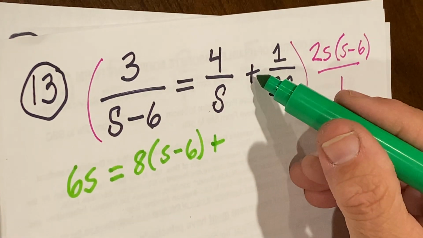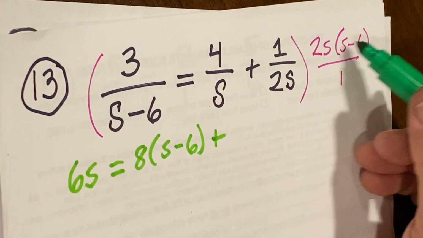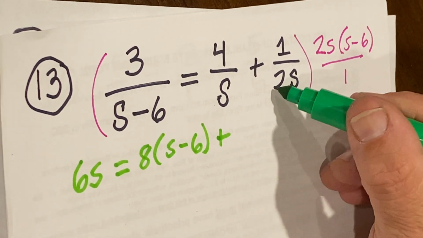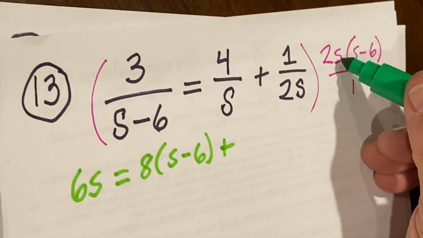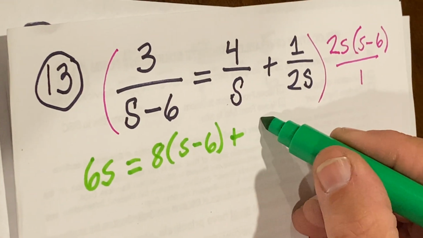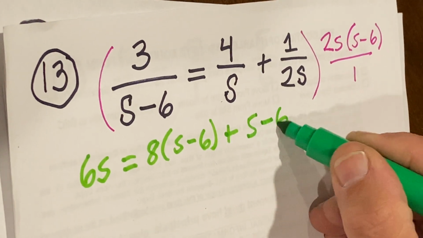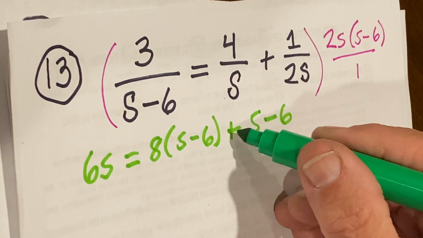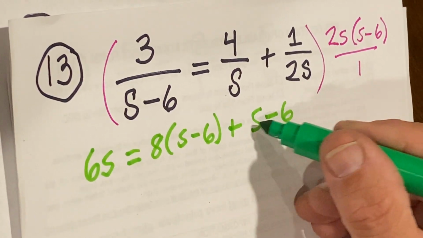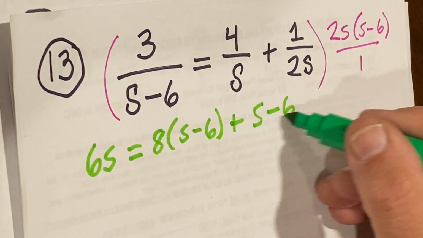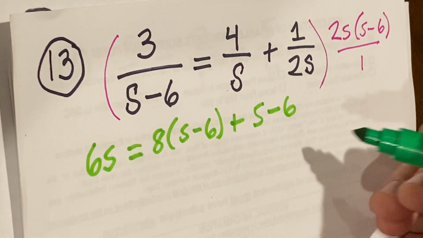Plus, now as soon as I hit the plus, as soon as I get to this guy, this whole thing comes back again. So it's going to be the entire 2s cancels with that entire 2s, and it just becomes 1 times s minus 6, which is s minus 6. Now I could put parentheses around that, but I don't have to. If this were a minus, I would need the parentheses because it would be minus a quantity. But since it's a plus, it doesn't really matter if I put the parentheses or not here.